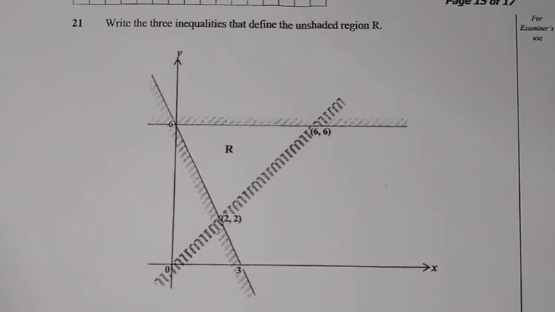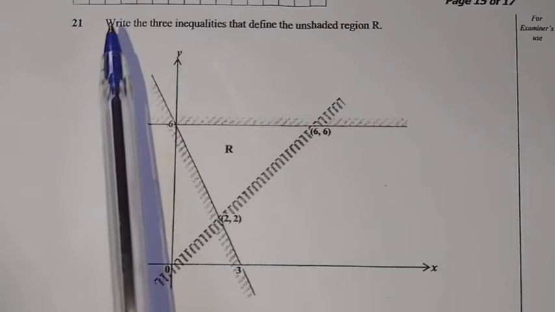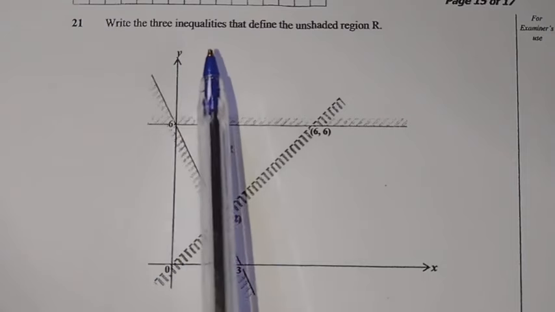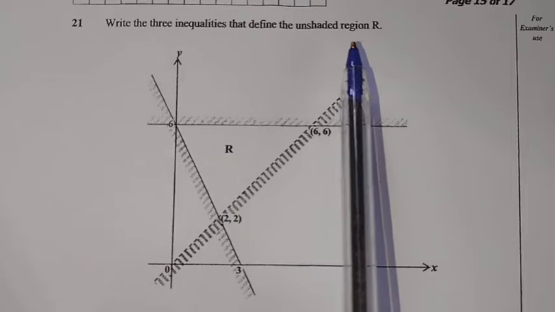So right here with me, I've got a question that is coming from Mathematics Paper 1 for 2023 internal candidates. And this is question 21. So this question is coming from the topic called linear programming, okay? So here we have the question. Write the three inequalities that define the unshaded region.